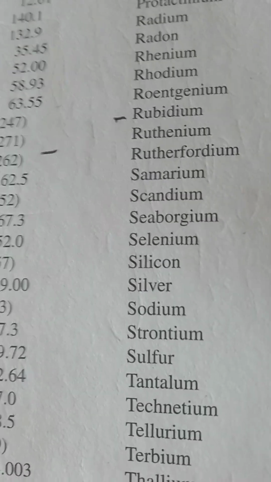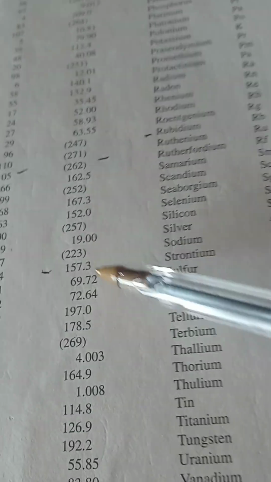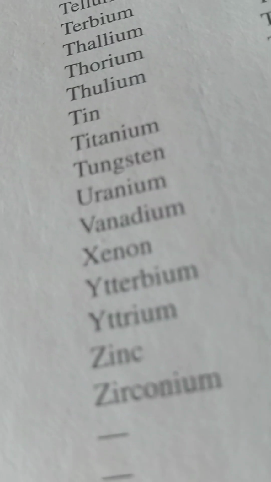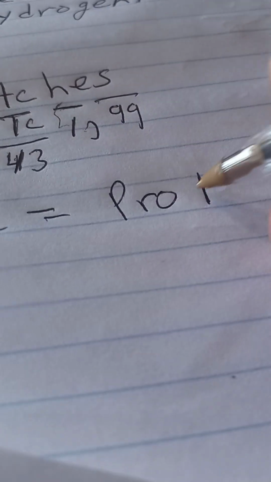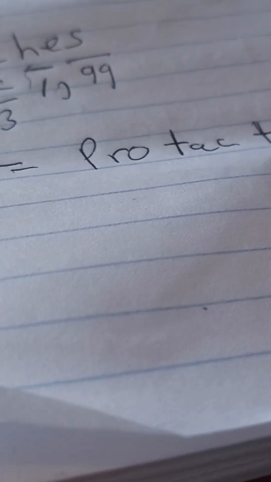Okay. Let me see if I can write this down for you, so you can get it in your system here. See here, protactinium. It's over here. That's 91. We look for 91. It's right here. Protactinium. Pa. Protactinium.